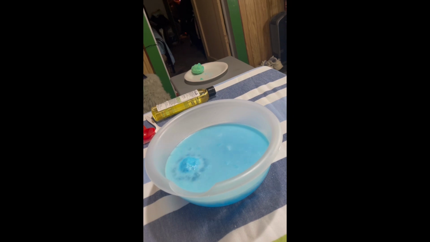Here we see fizz, which is a result of the chemical reaction between citric acid and baking soda. When mixed with water, carbon dioxide gas, or CO2, is released, which is those fizzing bubbles you see. Carbon dioxide is a gas, and it is what we breathe out into the air, and it is also used in soda to make it fizzy. In this reaction, carbon dioxide is a product of the chemical reaction.